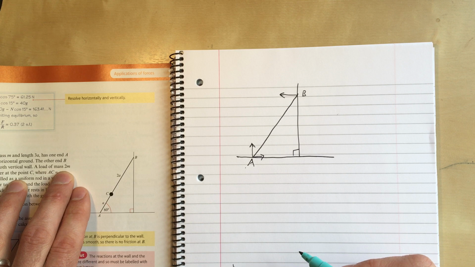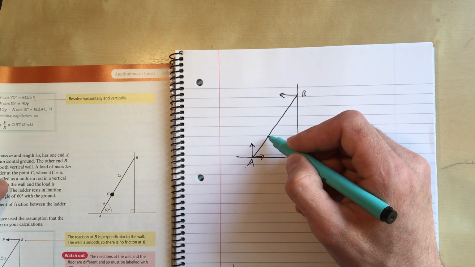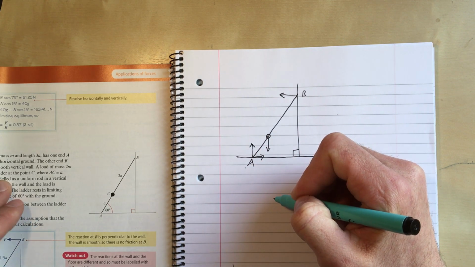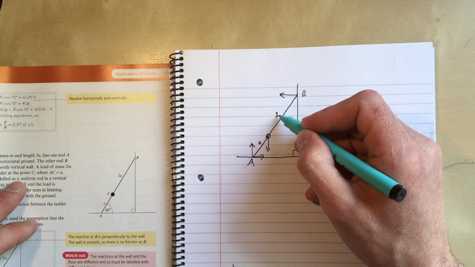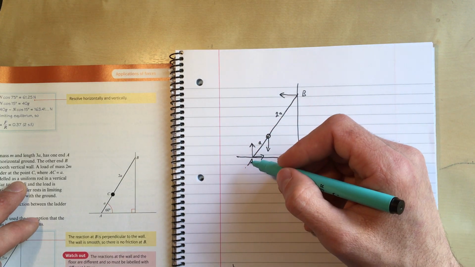A load of mass 2m is fixed on the ladder at point C. Okay, now that thing has got a mass pushing downwards. A to C is a length A, so that means this must be 2A because the length of the ladder is 3A.